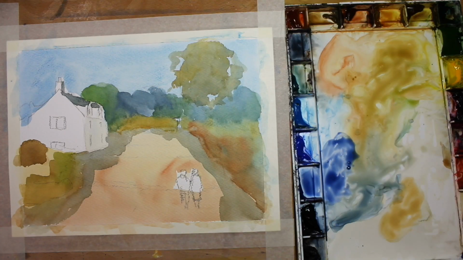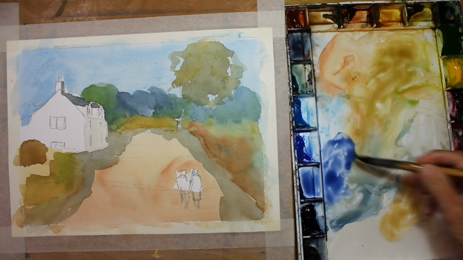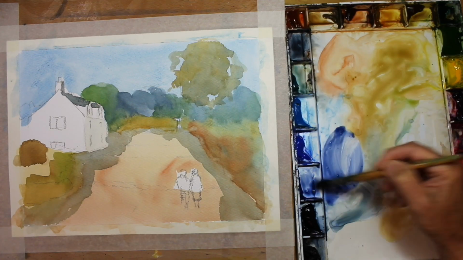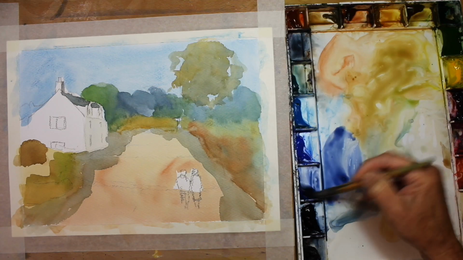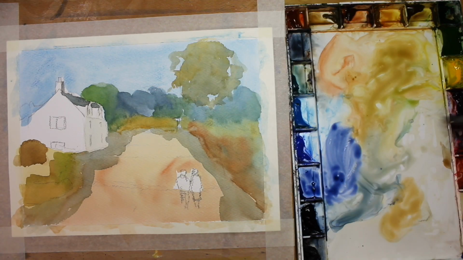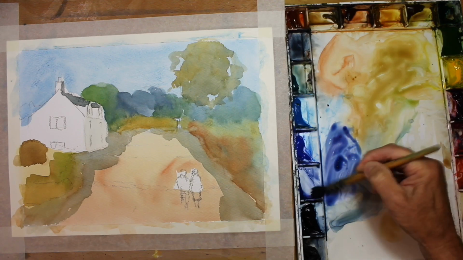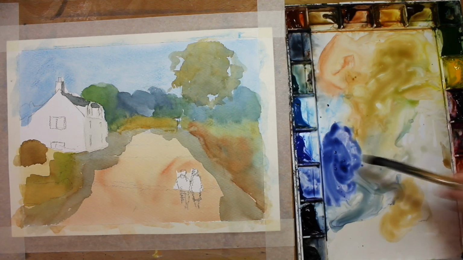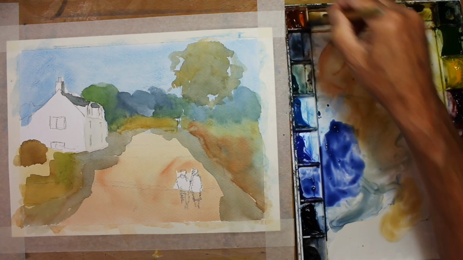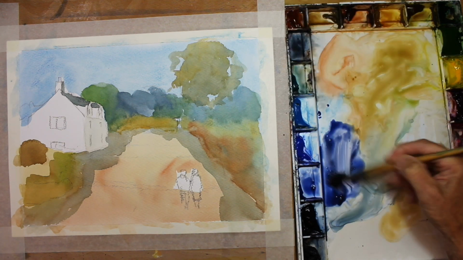French ultramarine, alizarin crimson, just a little, very strong colour, that one. Excellent for mixing with blues to make shadow colours. And a little light red.